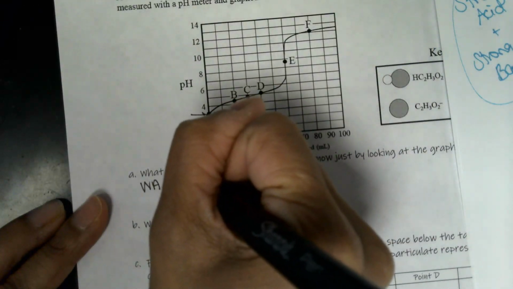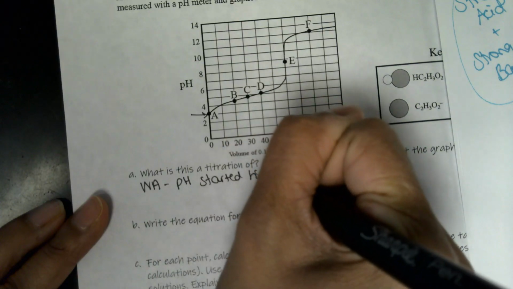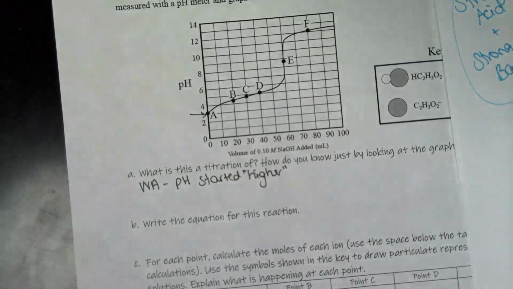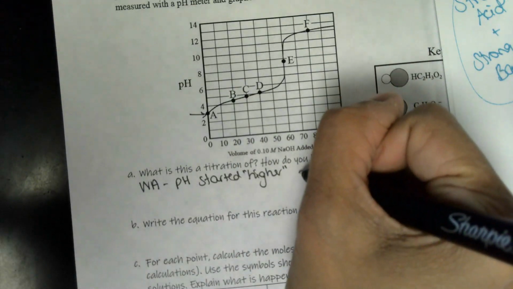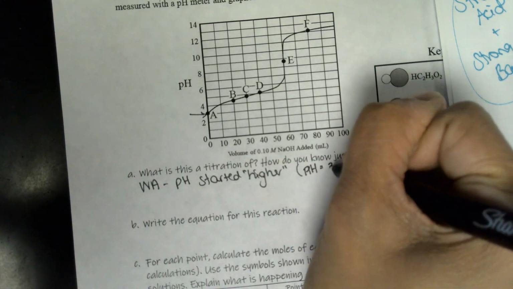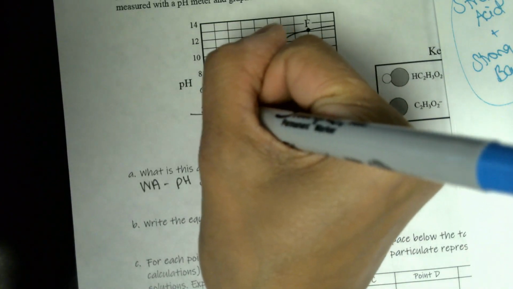We could say the pH started higher. Put higher in quotes, like pretty much above 1. So this one, the pH was around 3. Another thing to show us that this is a weak acid is this little hook right here.